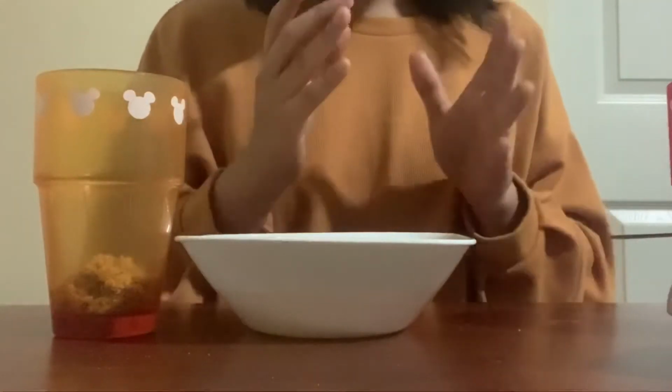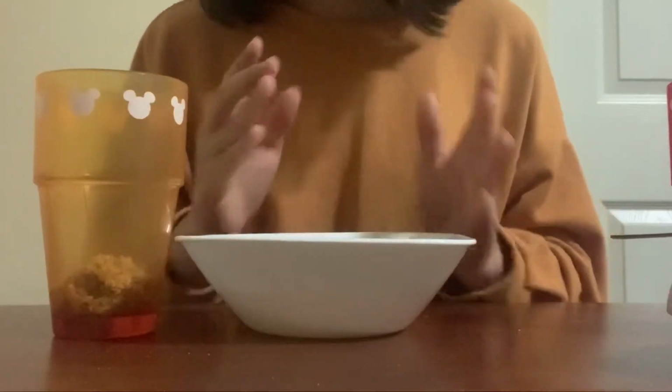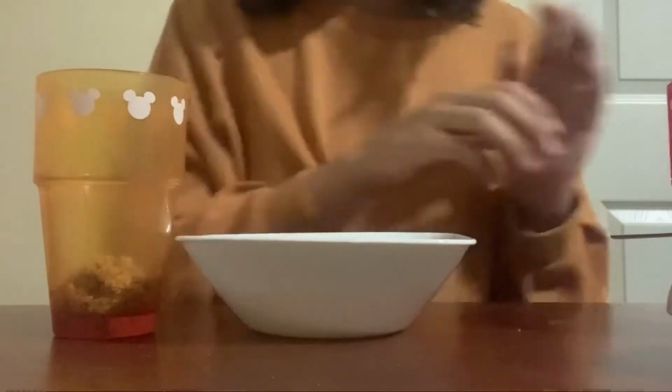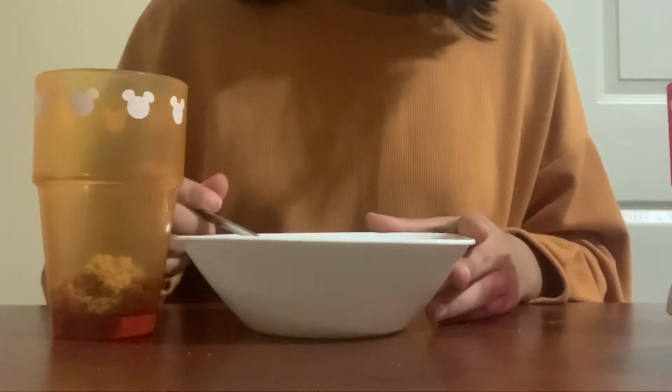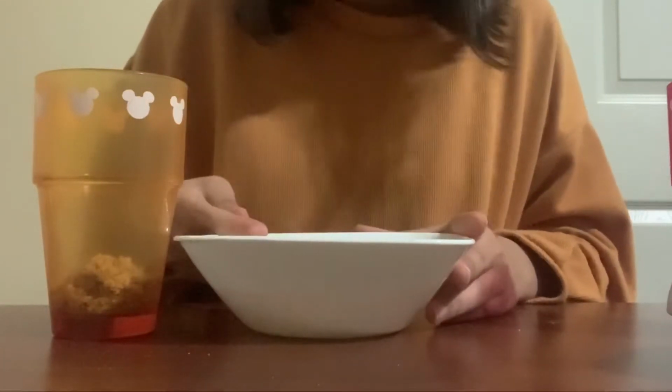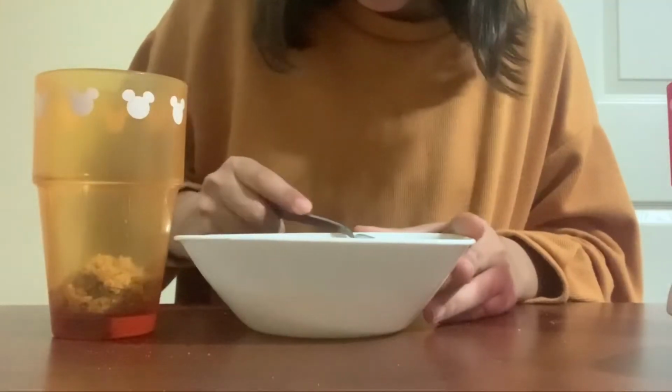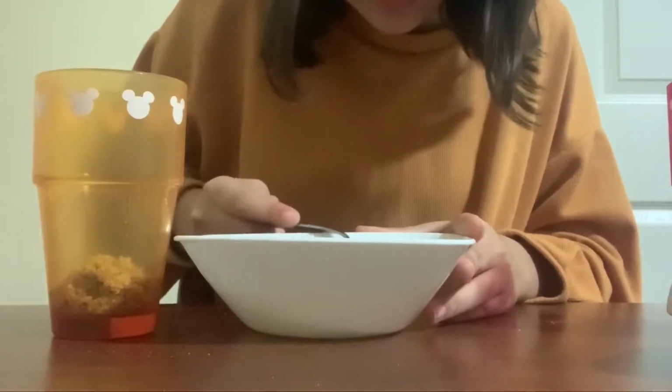So now I'm going to represent absorption, and I'm bringing back my glucose, proteins, salts, and then I'll transport them. It's kind of difficult.